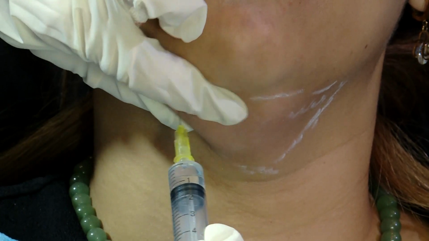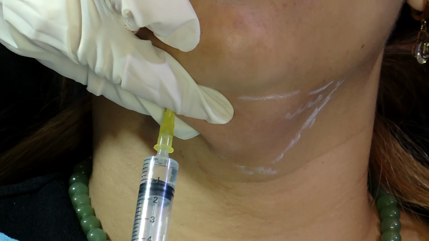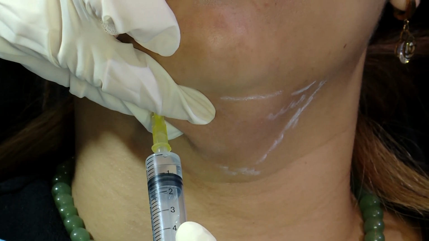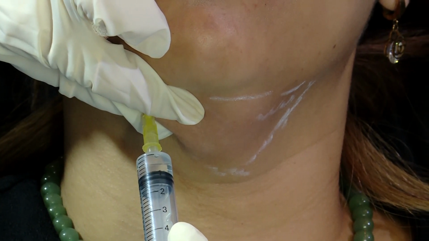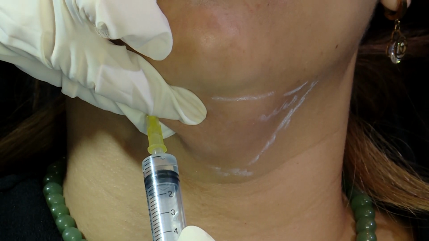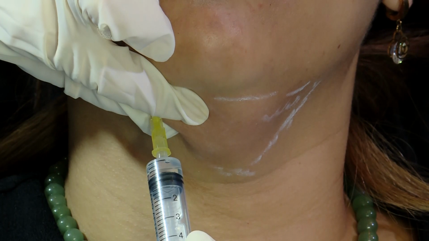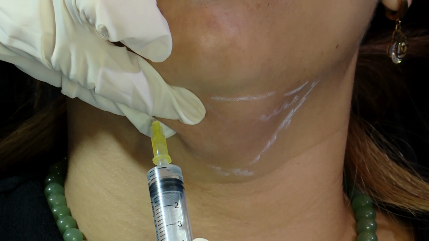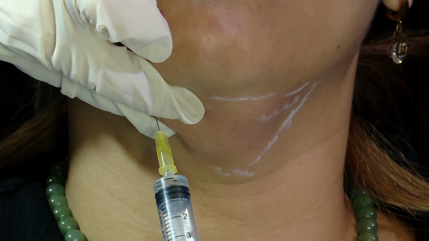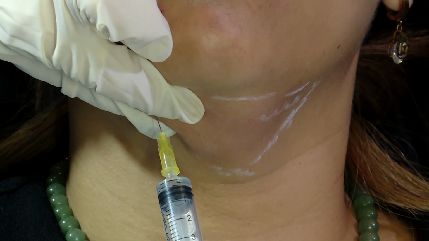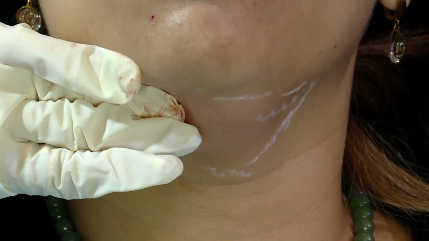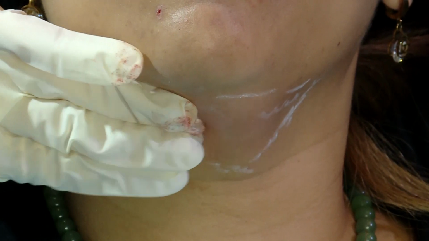Again, we go perpendicular. We aspirate, because here the skin is less fatty. Okay, we go deep. And then while we go out, retrogradely, we leave the product retrogradely. Okay. And this is it. You see, we have almost no blood.